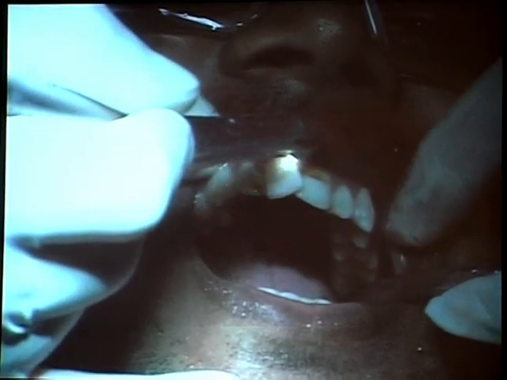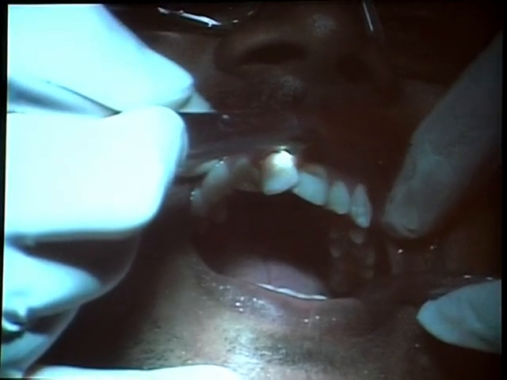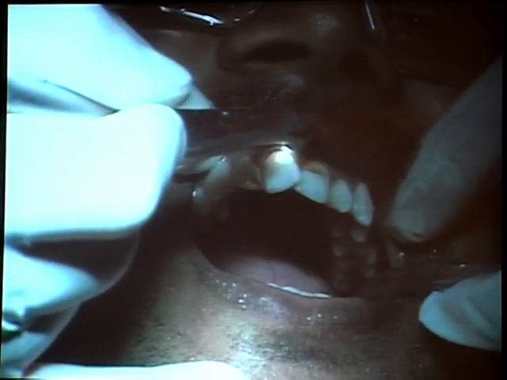Now Ralph is doing the whole prep. You're doing a laminate prep, right, Ralph? Yeah, that's right.